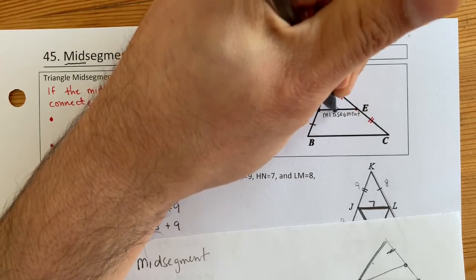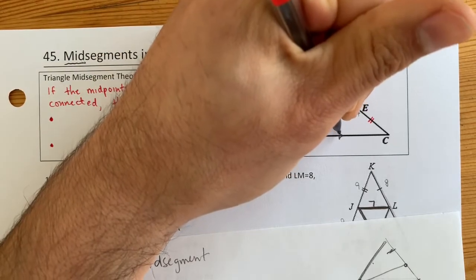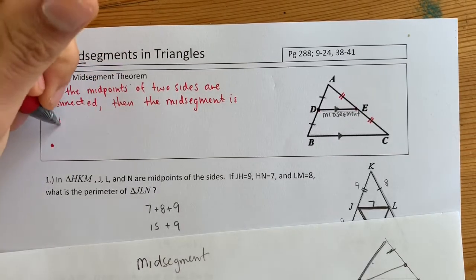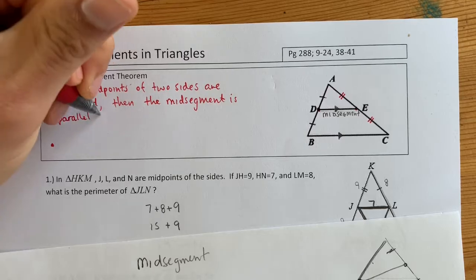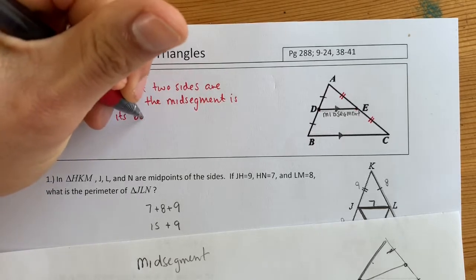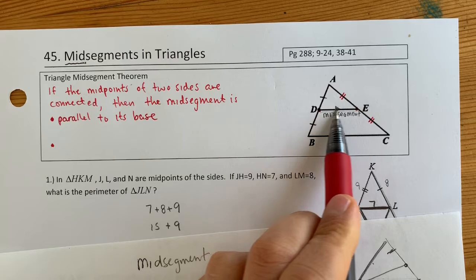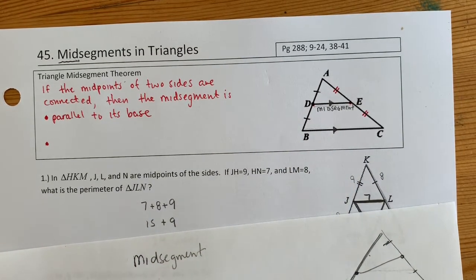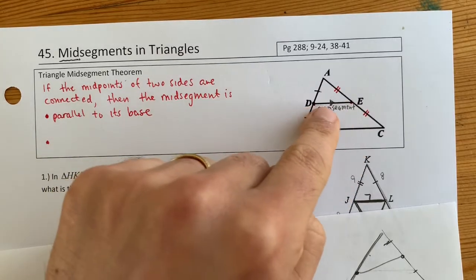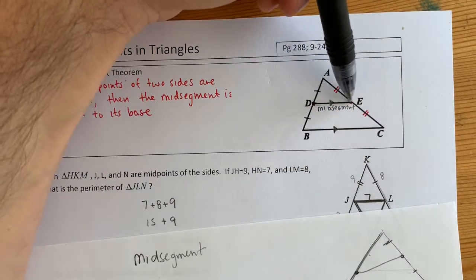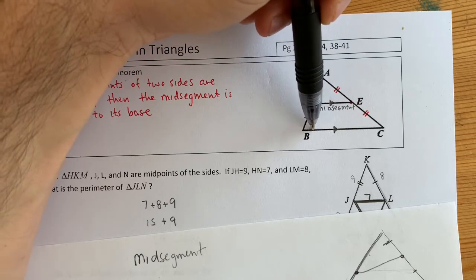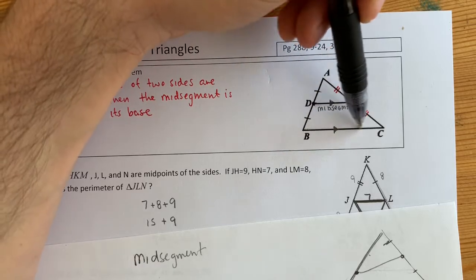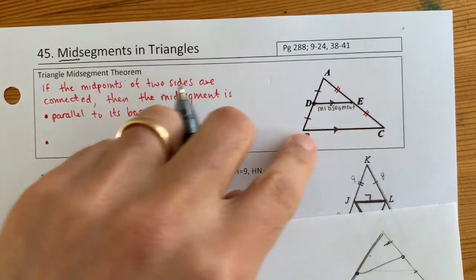So I will have parallel lines. One thing to note is the midsegment is parallel to its base. So this line and this line are parallel. But maybe more importantly, the length of the midsegment is much shorter than the length of its base. It's always going to be shorter. But it's not just randomly shorter, it's exactly half of its base.